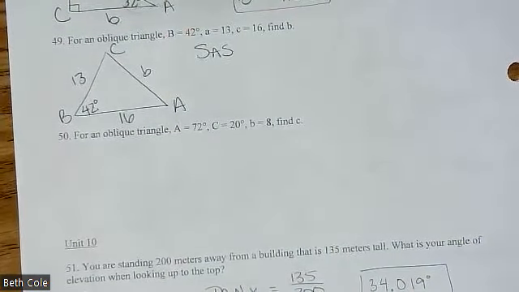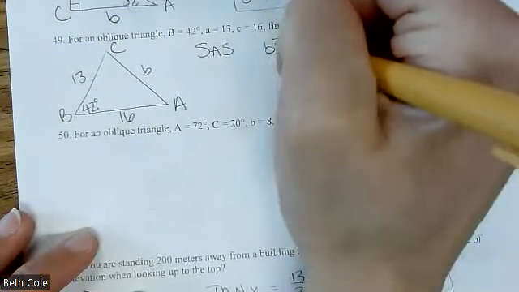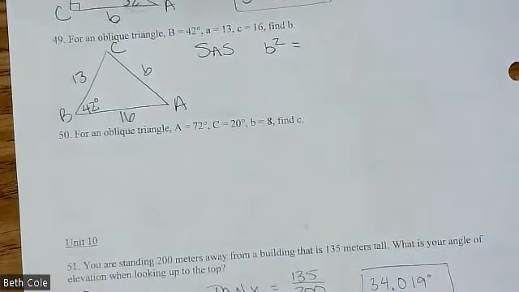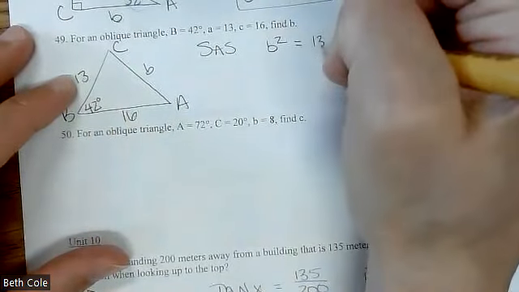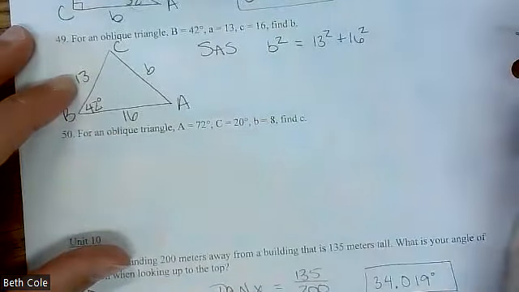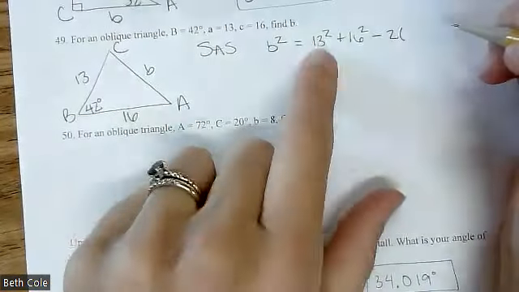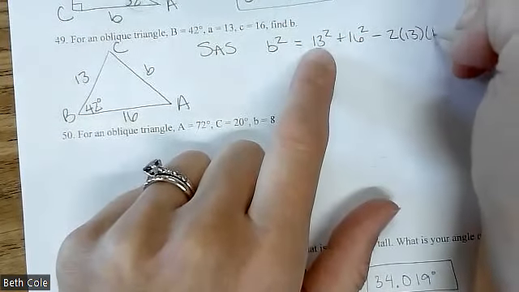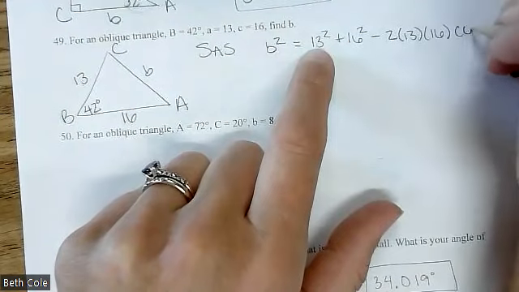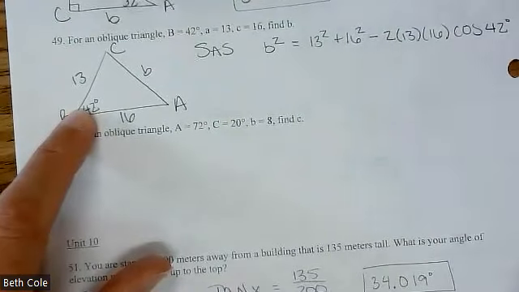That's the really long one. You can do it though. I believe in you. All right. We're looking for little b, so that's the one it's going to start with. B squared equals, bless you. I bet if I start you on this, you might remember the rest of it. B squared equals, now you're going to take the other two numbers, so 13 squared plus 16 squared minus, does anyone remember what comes next? 2. You're going to repeat those two, so 13, 16. Cosine of 42, it's the only angle you have.